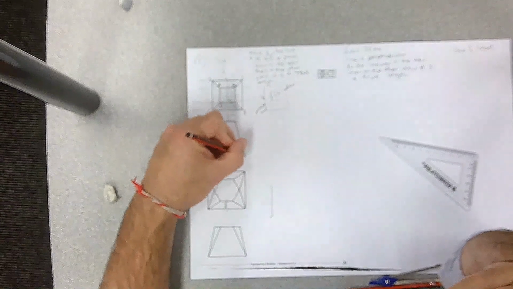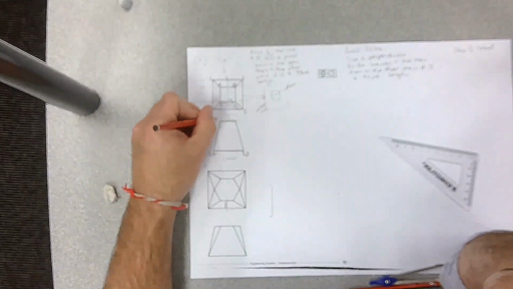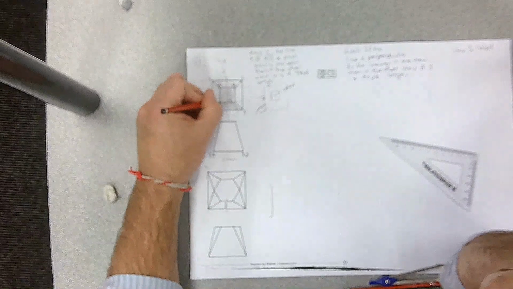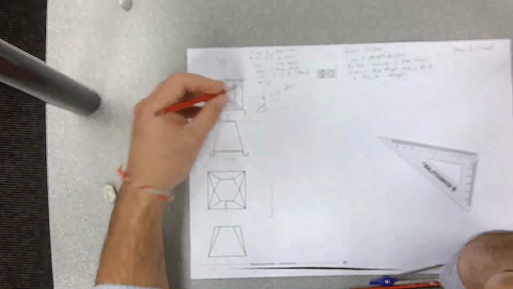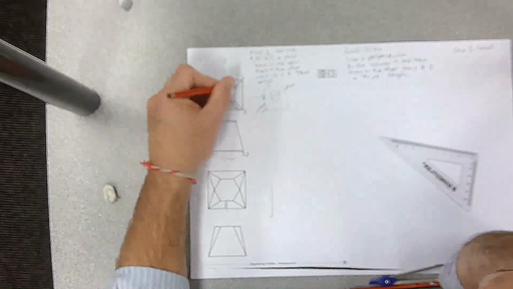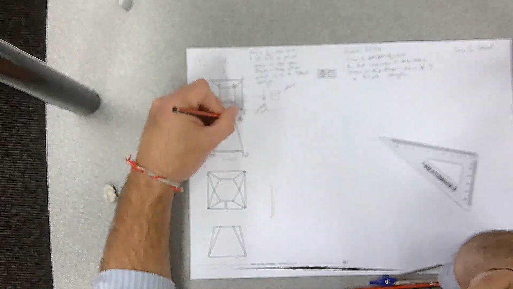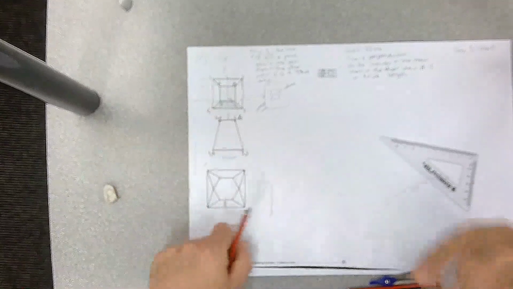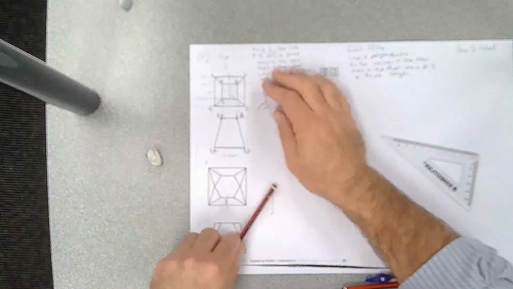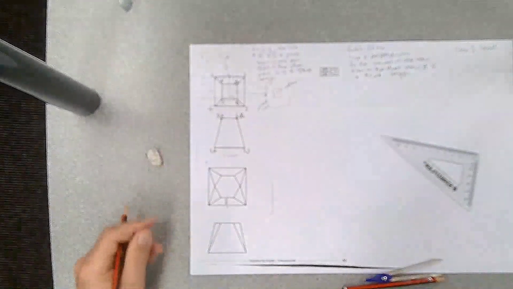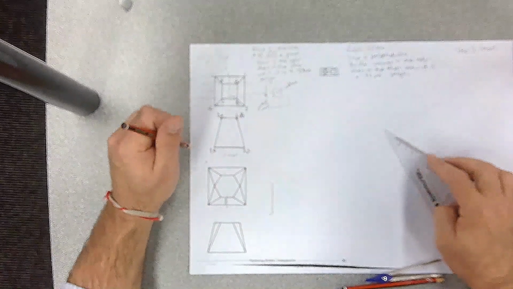This becomes 2, 3. And this top one becomes D, A. It's a point view. So DA in this view is a true length. And in this one here, we can see the CB end on. So go C, B. So we've now labeled our diagram with letters and numbers. On the top surface is letters, bottom surface is numbers. You've got to get used to that convention.